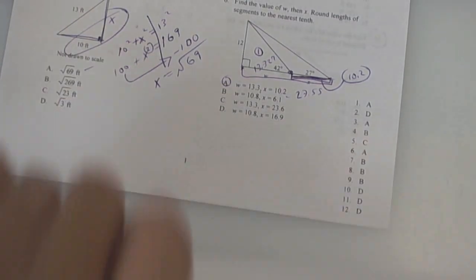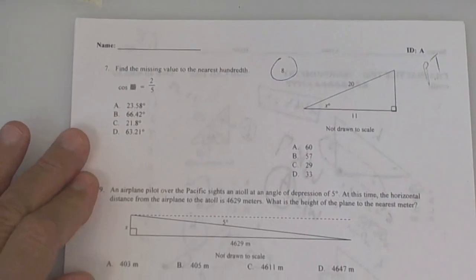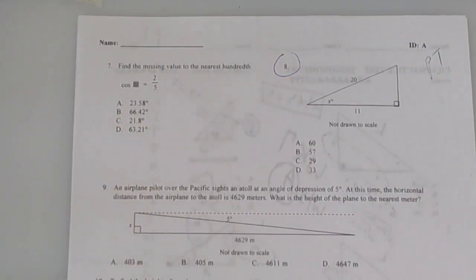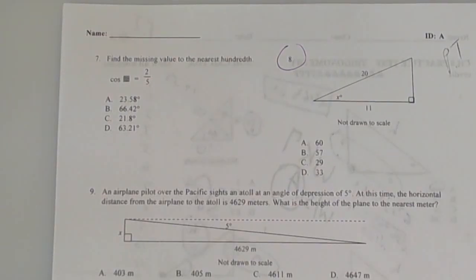Okay, so you might want to rework that one. It's like a two-part problem there. Okay, let me flip this over. This one right here where it says look for the angle, well, that one is the inverse function.